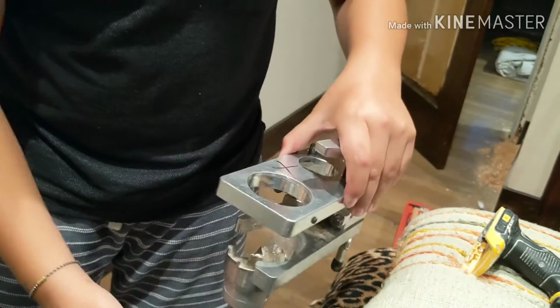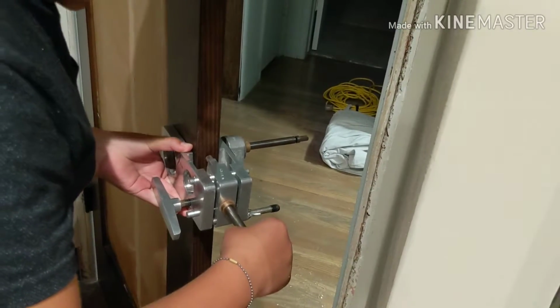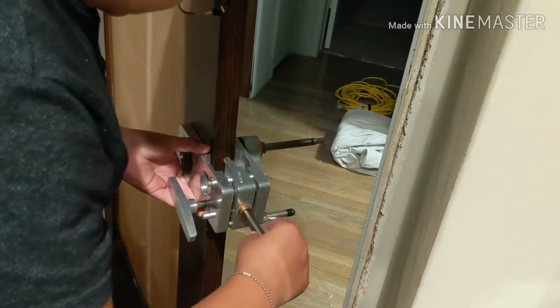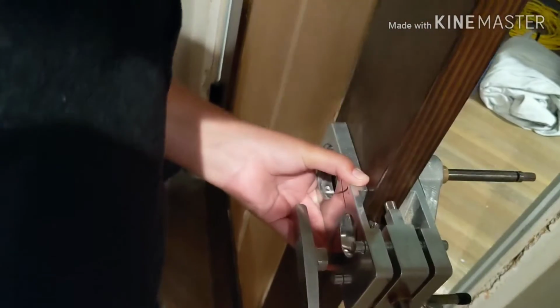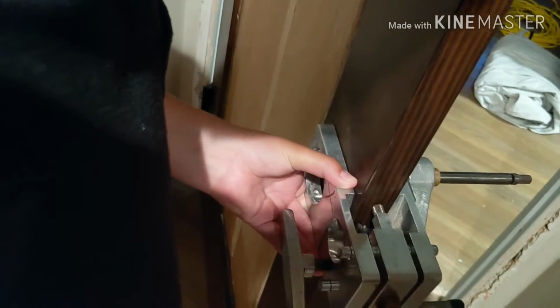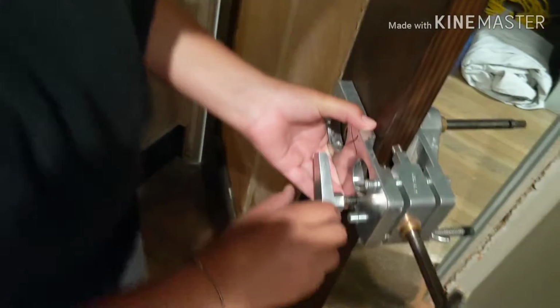inside. So then to the tip of the door, right here. And you're gonna want to line it up flush with these two nuts at the bottom. And you're gonna use this.